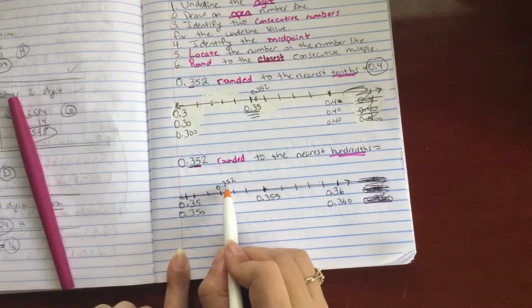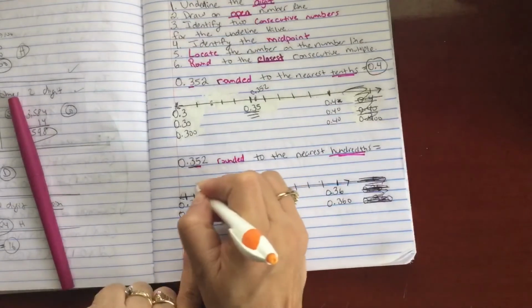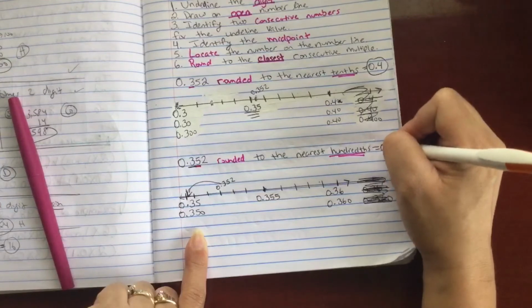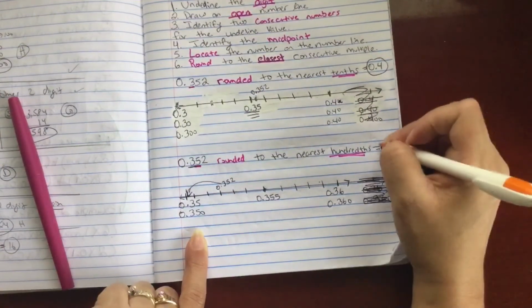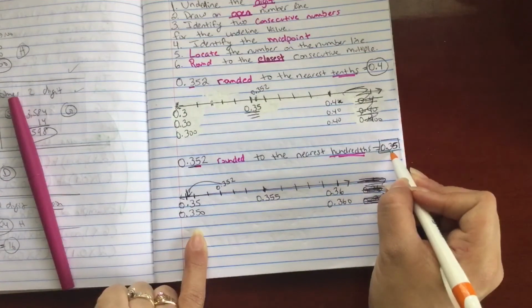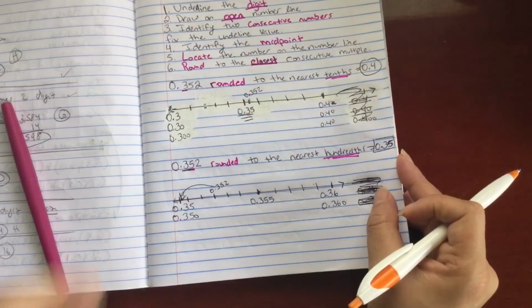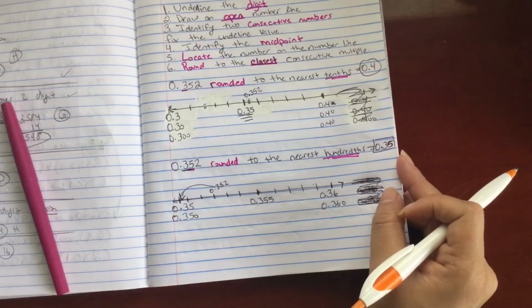So 0 and 352 thousandths rounded to the nearest hundredths is actually going to be, let me go back. It's actually going to be 0 and 350 thousandths or 0 and 35 hundredths. Okay, since I only round to the nearest hundredth, it is 0 and 35 hundredths right here. Okay, if you're still a little confused, don't worry. We're going to be practicing in our small group, so it will be okay. We're going to have some practice problems. You got this. It's okay.